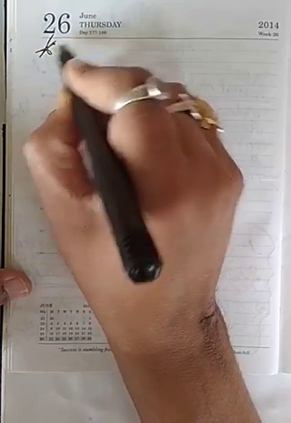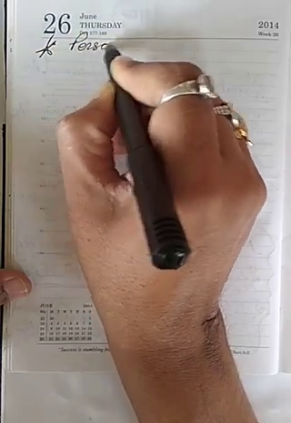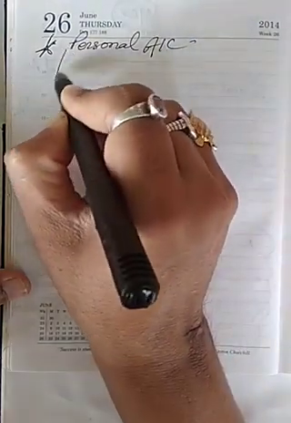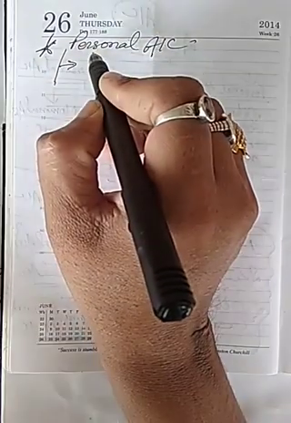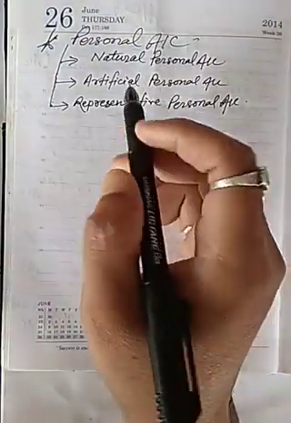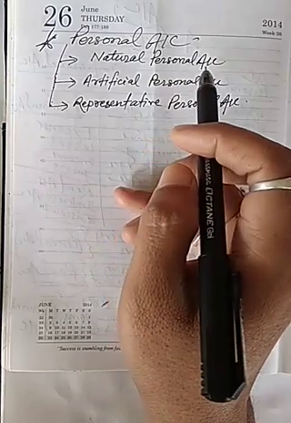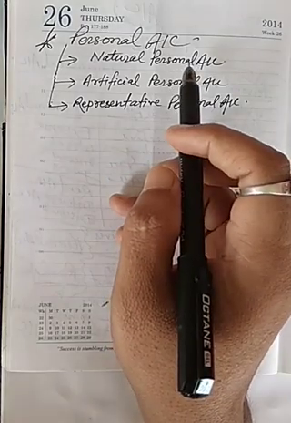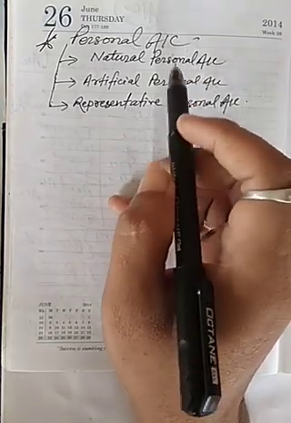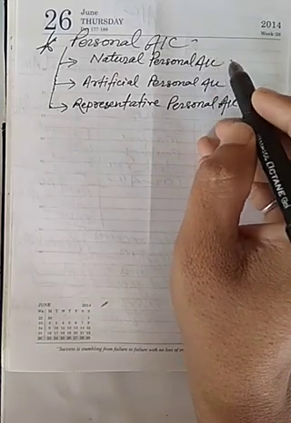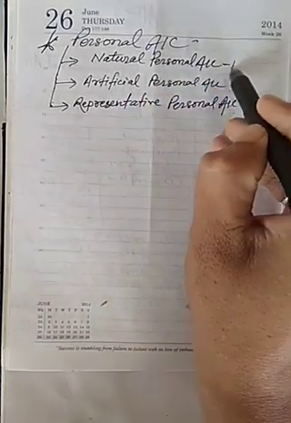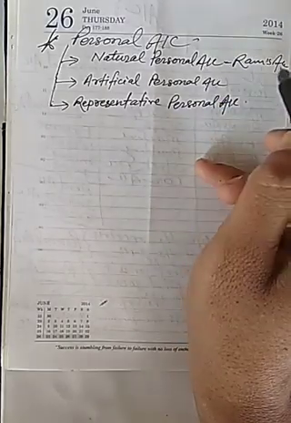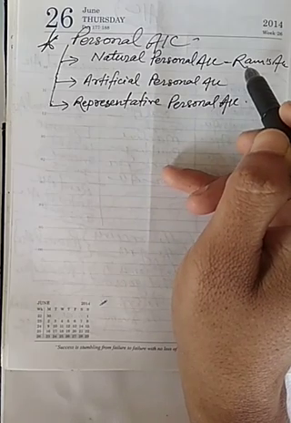Now student, there are three types of personal account. Natural personal account: the account of natural persons, which means the account of a human being. For example, Ram's account, Shyam's account, Mohan's account. Name of a person, natural personal account.